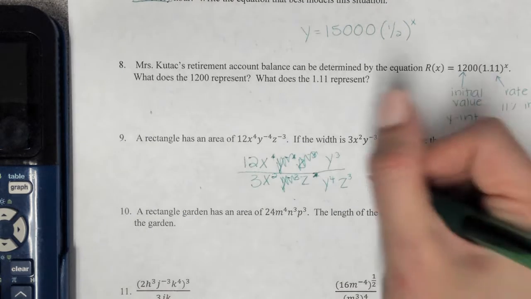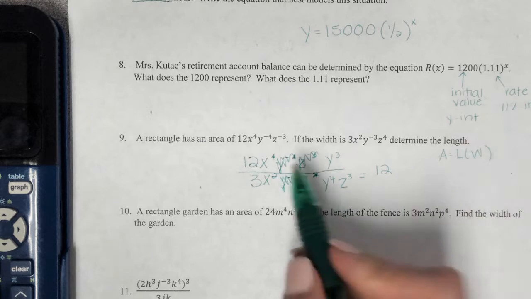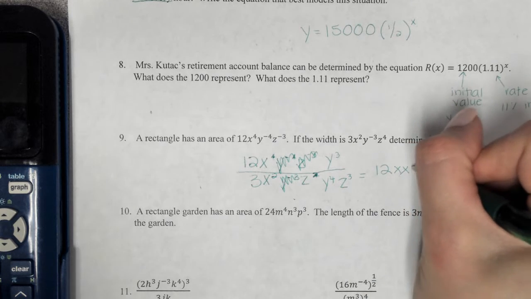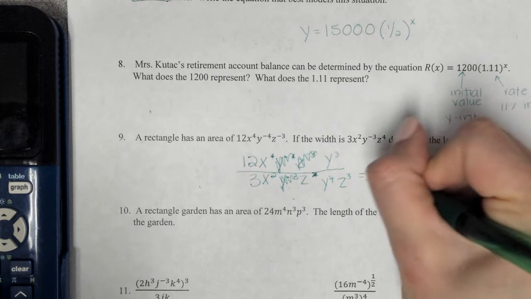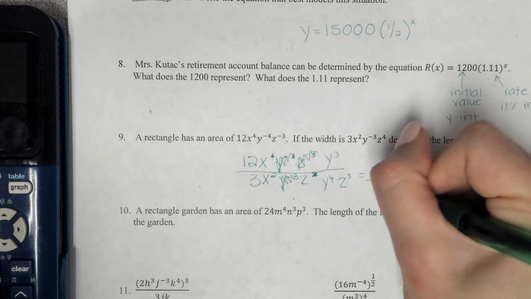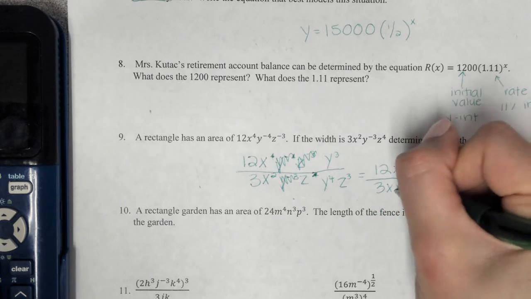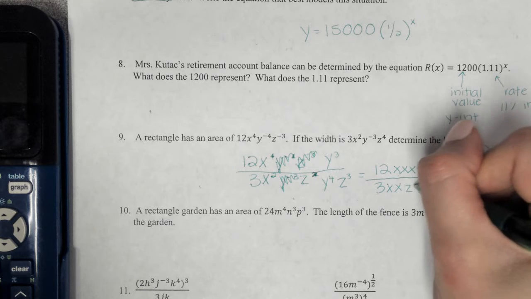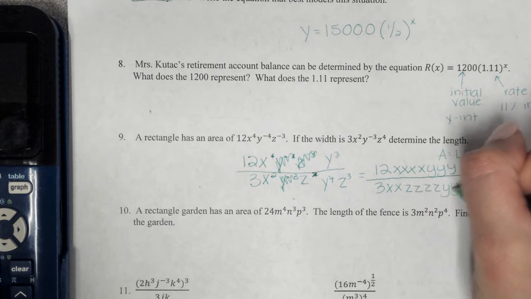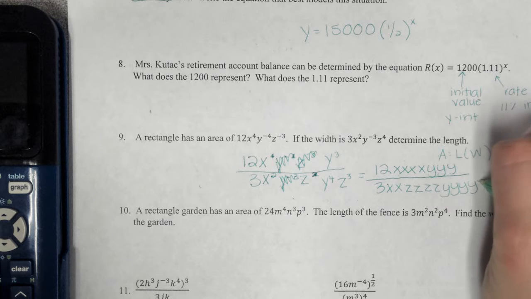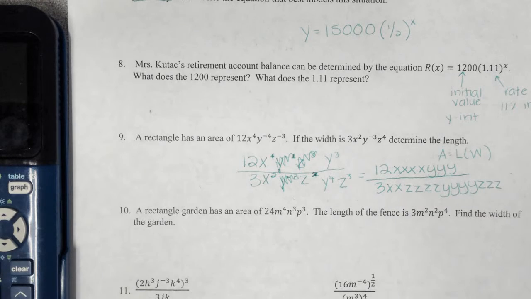I'm going to use expansion. X to the 4th means we have 4 x's. 1, 2, 3, 4. Y to the 3rd means 3 y's. Over, we have a 3. We have an x squared. We have 1, 2, 3, 4 z's. We have 1, 2, 3, 4 y's. And then 1, 2, 3 z's.